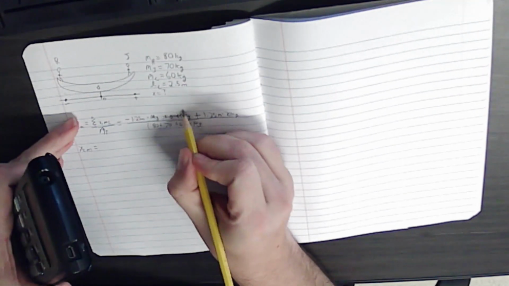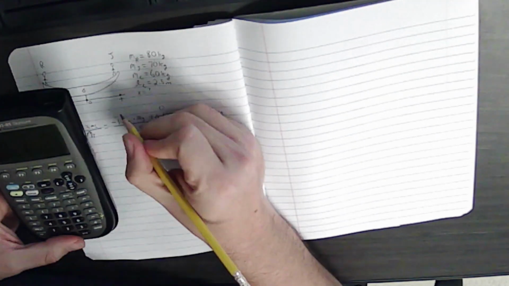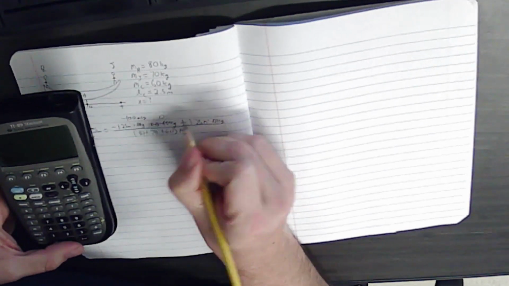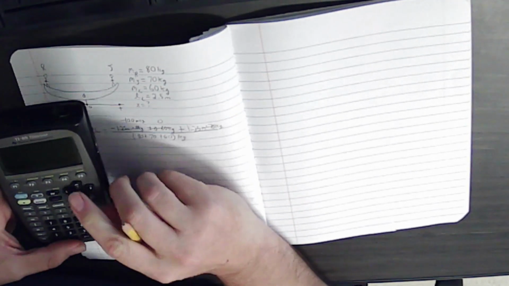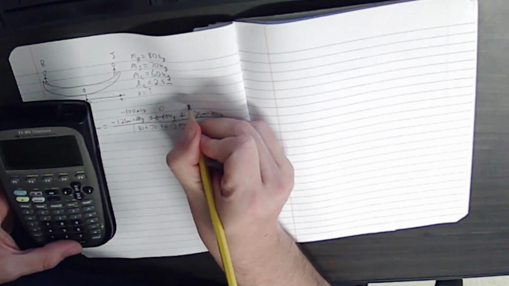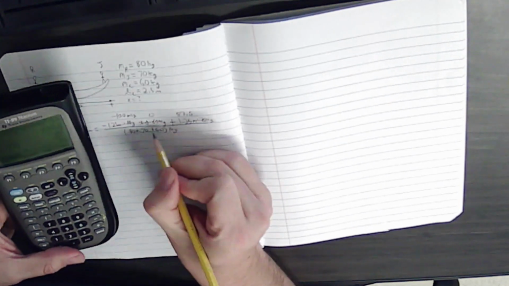So here for x center mass, obviously the canoe term is 0. So we type this in the calculator: negative 1.25 times 80 gives us negative 100 meter kilograms. Then 1.25 times 70 gives 87.5, and 80 plus 70 plus 60 gives us a total mass of 210.